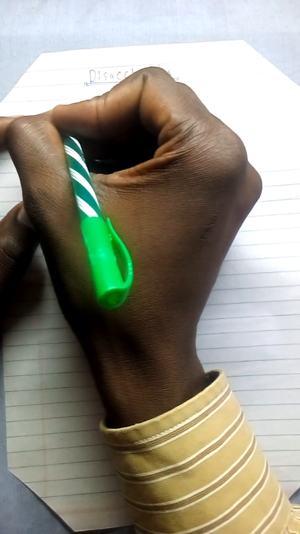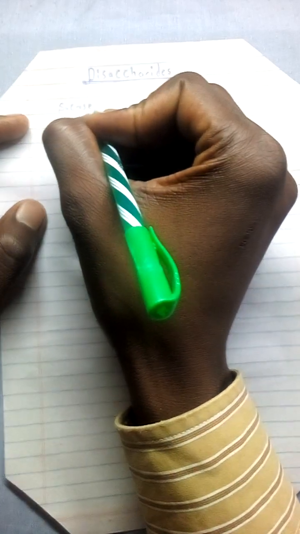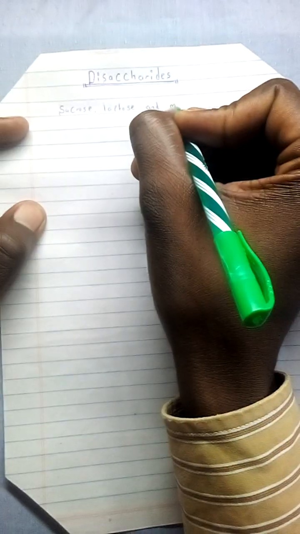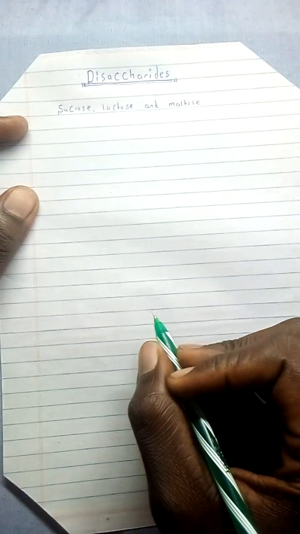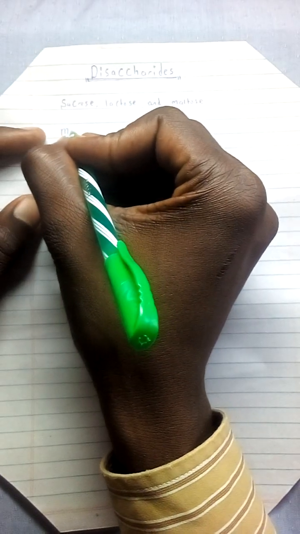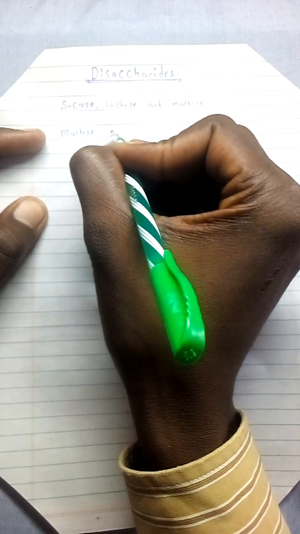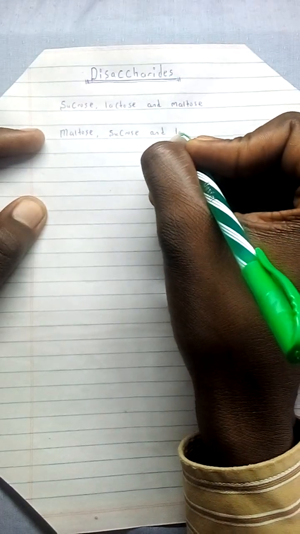So we're going to talk about sucrose, lactose, and maltose. But because of the name that I came up with, I'm going to start with maltose, sucrose, and lactose.